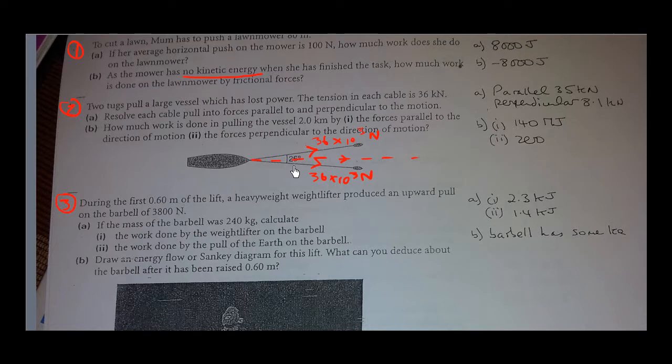And since that's 26 degrees for the full angle, then we only need to really look at half the angle, which would be our 15 degrees. Hopefully that makes sense. And so they're asking us to chop up this force into the two components, for each cable. So let's look at this cable first. The other one's going to be exactly the same, since they're both symmetrical.